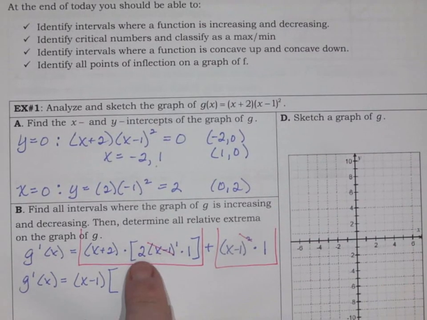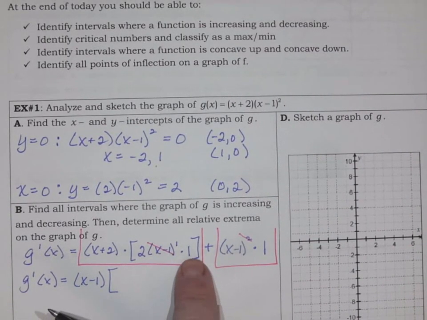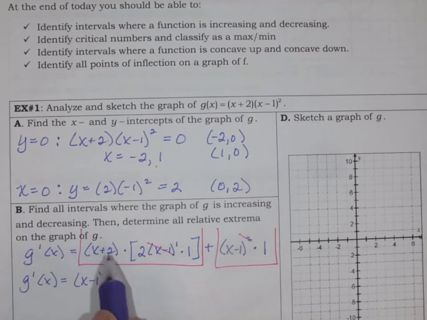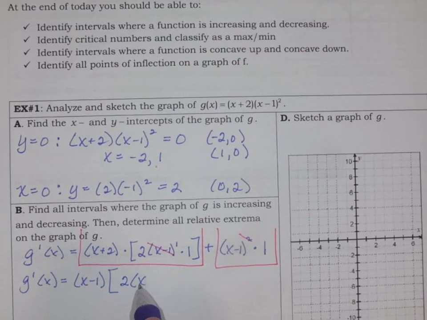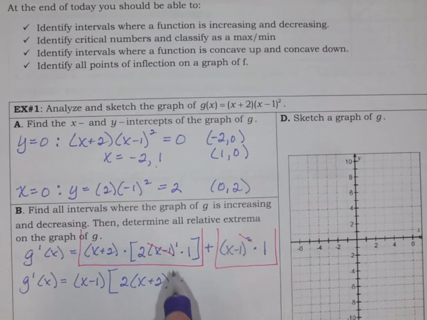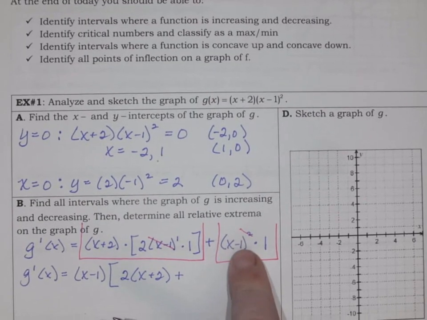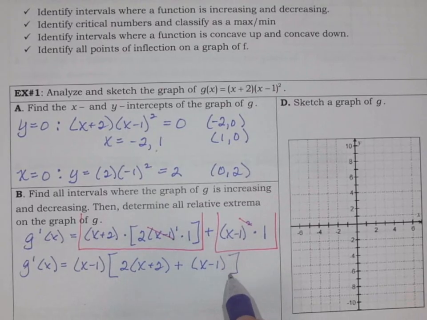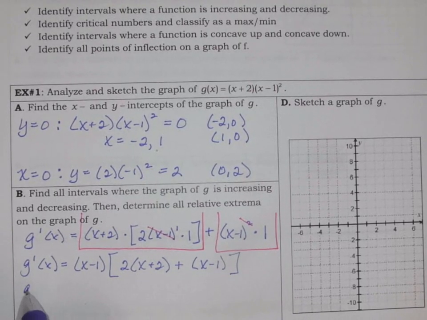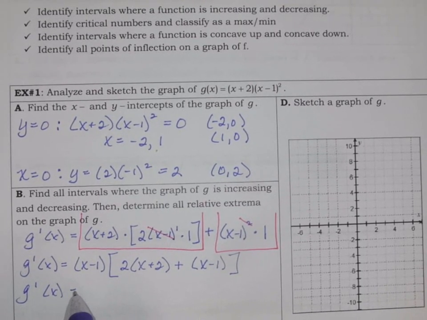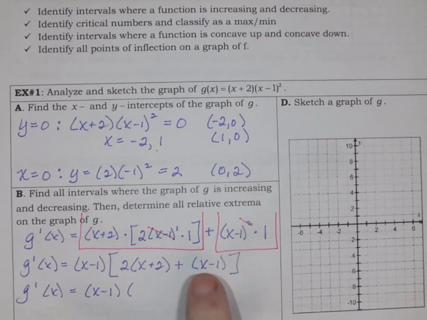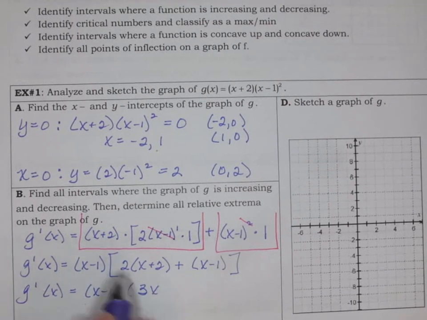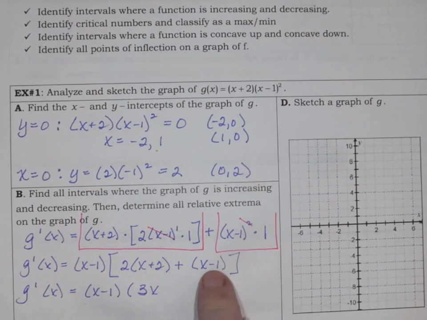So we have 2 times 1, which is 2, times x plus 2, plus from that guy right there, and then now this one, we have only an x minus 1 left over. So now we want to clean up the inside. So g prime of x is going to be x minus 1 times, that would be 2x plus x would be 3x. 2 times 2 is 4 minus 1 is a plus 3.